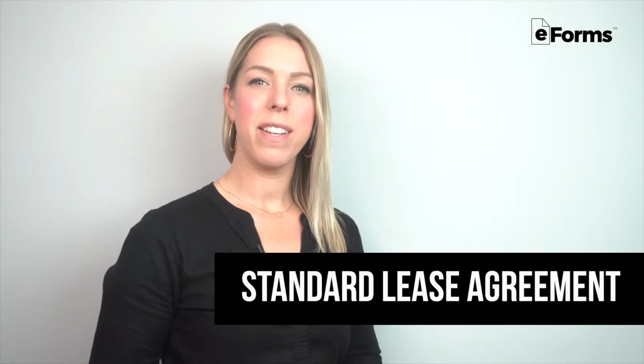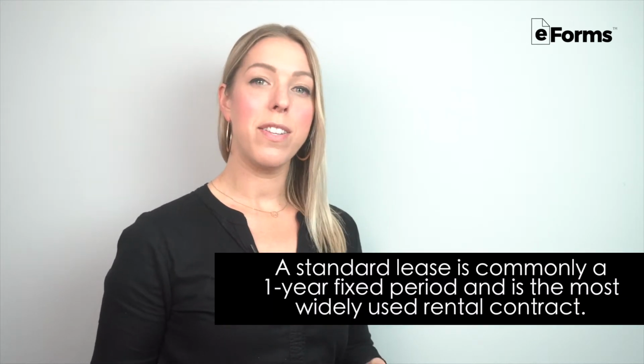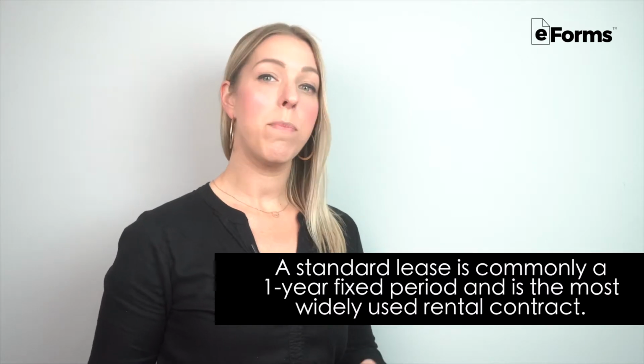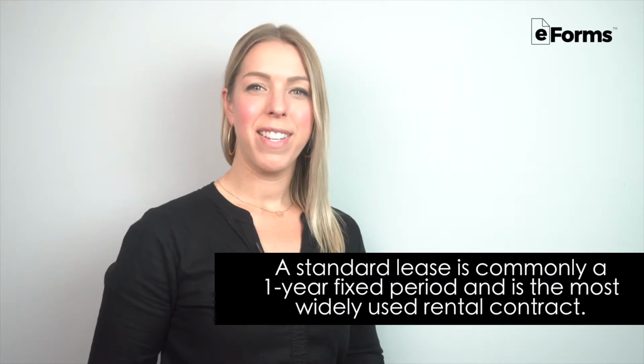Standard lease agreement. A standard lease outlines the terms between a landlord and tenant for the renting of a property. A standard lease is commonly a one-year fixed period and is the most widely used rental contract.